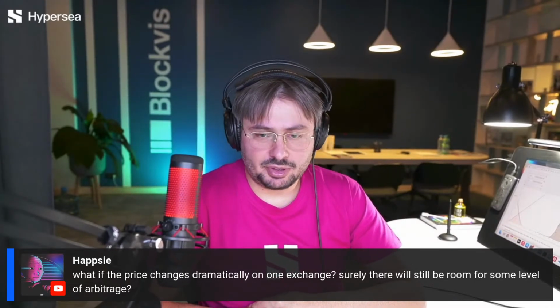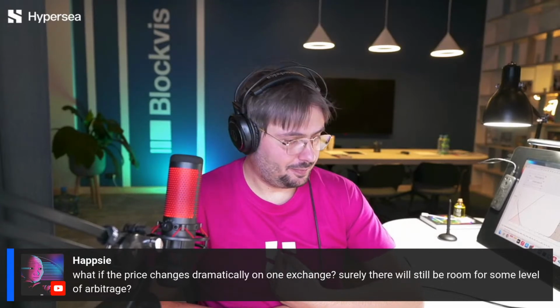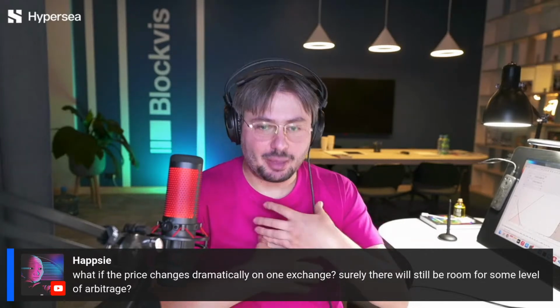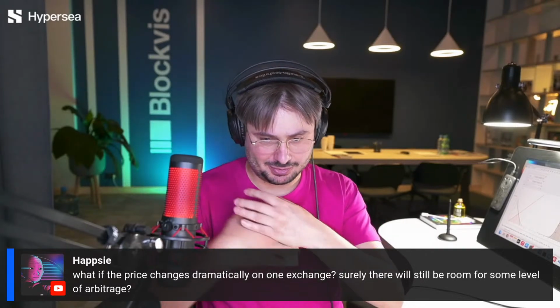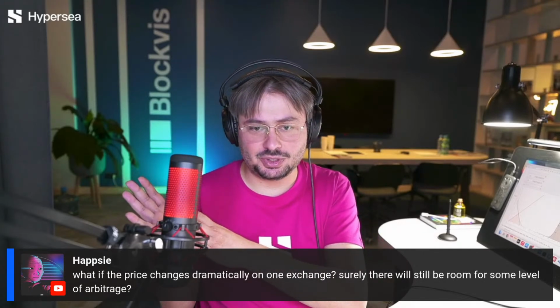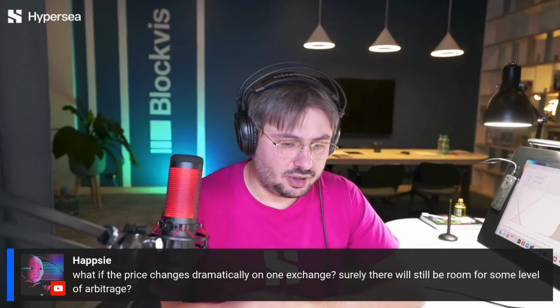Everybody will arbitrage, but in this case, arbitrage will create problems not for HyperC, but for the liquidity providers or those who are trading on that exchange. The more problematic thing is what happens if oracles are exploited.